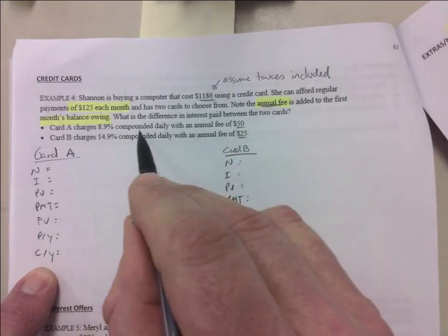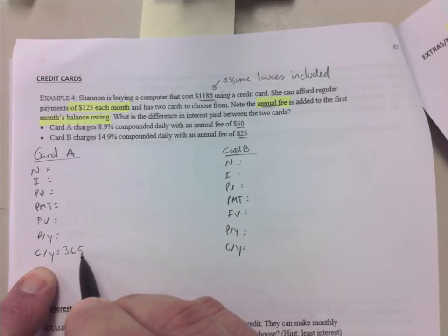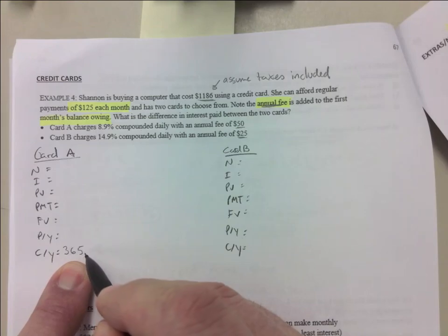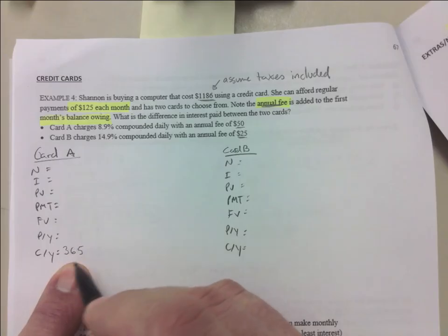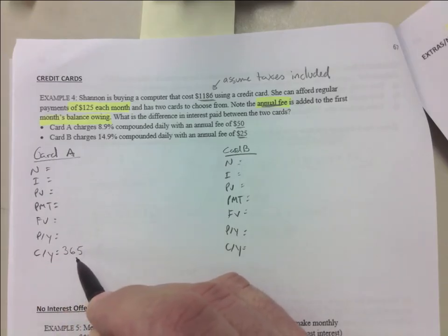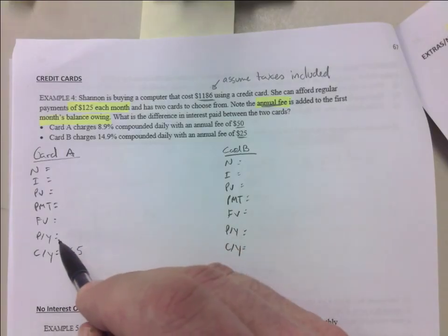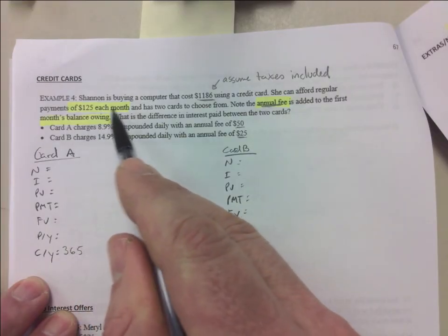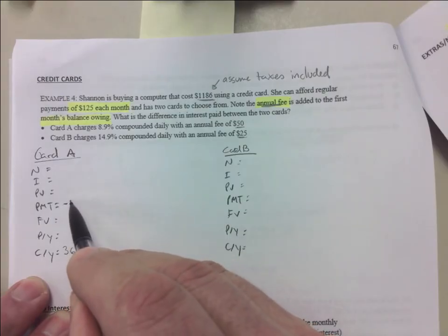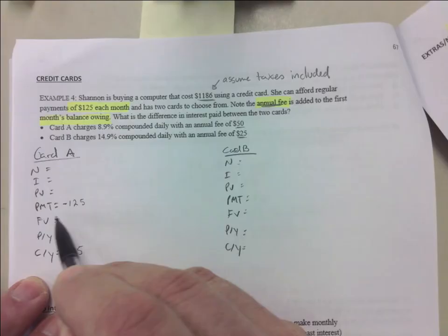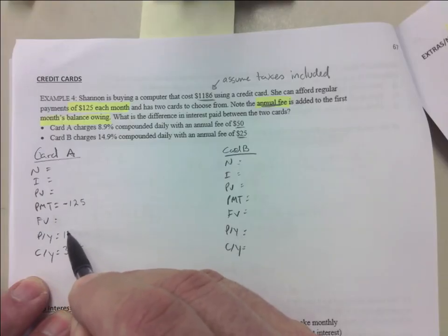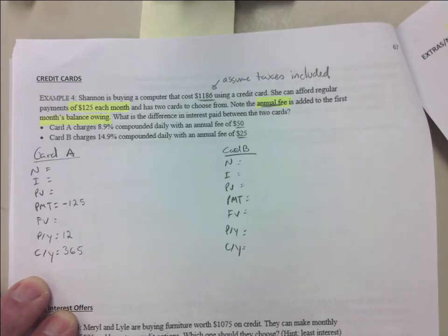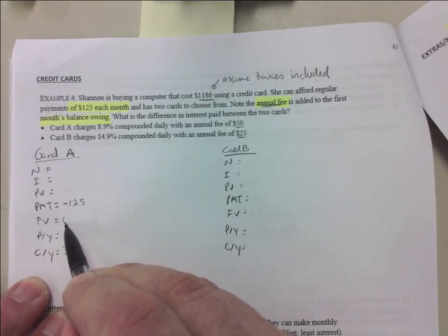So for card A, it's compounded daily. That's 365. That's another thing about credit cards. They do compound daily, which is not good for you. If you're borrowing money, you want the compounding periods to be as small as possible, right? Payments per year, we're making, what does it say here? Each month, right? We're contributing each month. So I'm going to go minus 125 under the payment. And so I read that it is monthly, so I go 12. Future value, we want it to be 0.